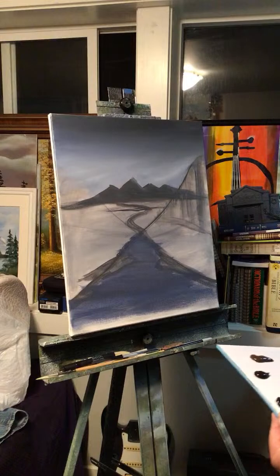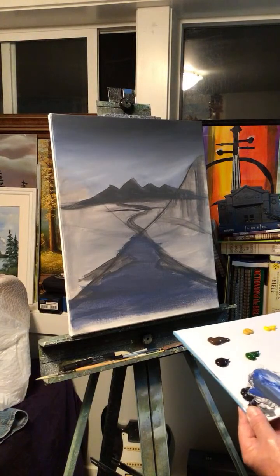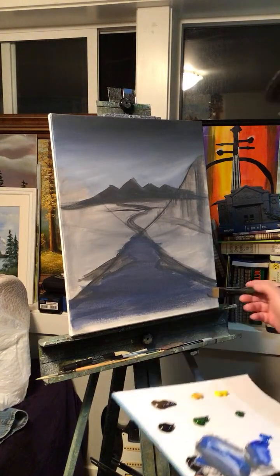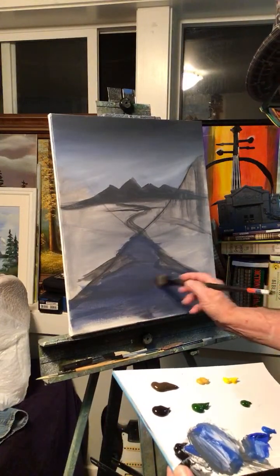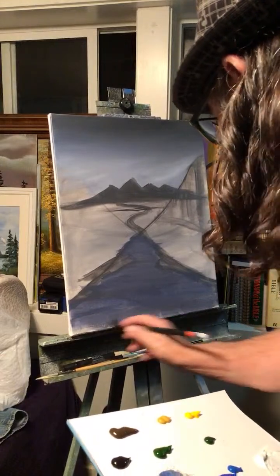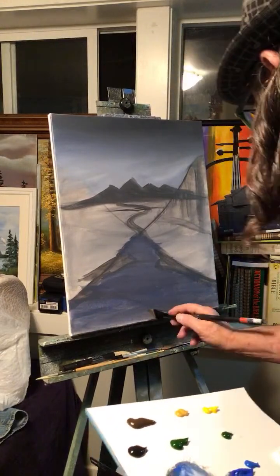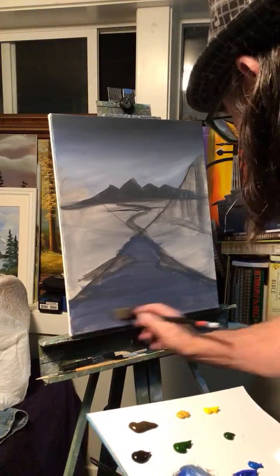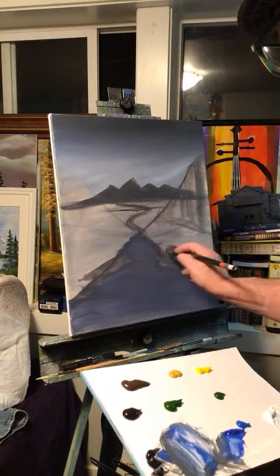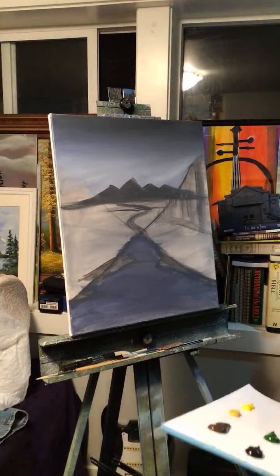I'm still working on the base color right now. I haven't really started painting yet. I'm just getting an undercolor in right now. And landscapes are pretty fun because you can design them as you go, like I'm doing here.